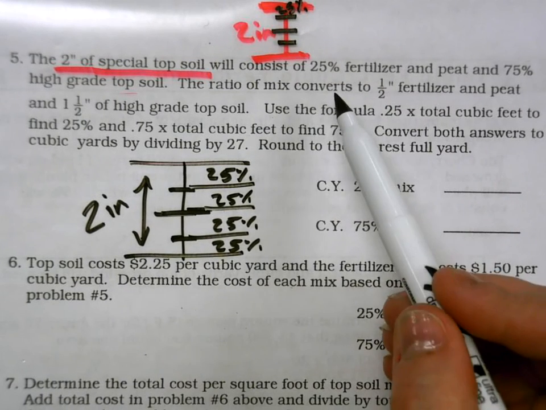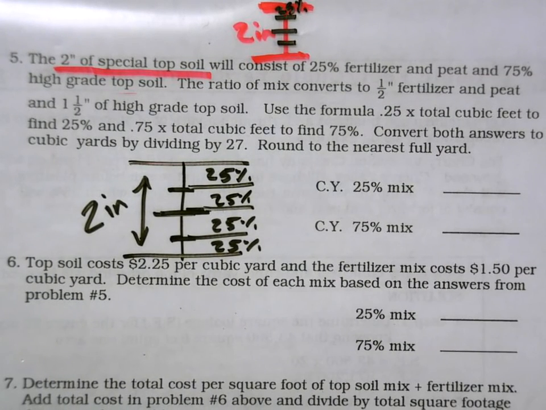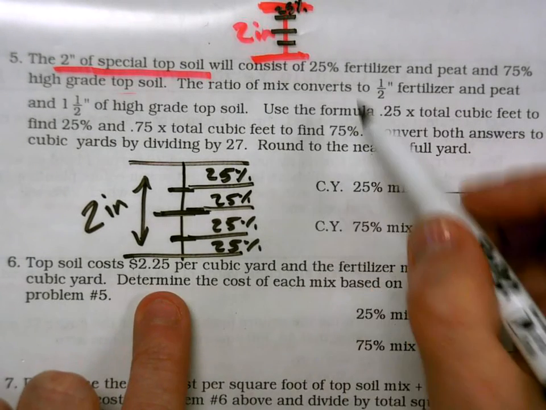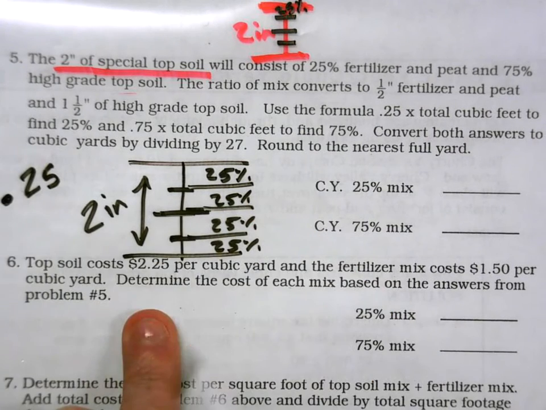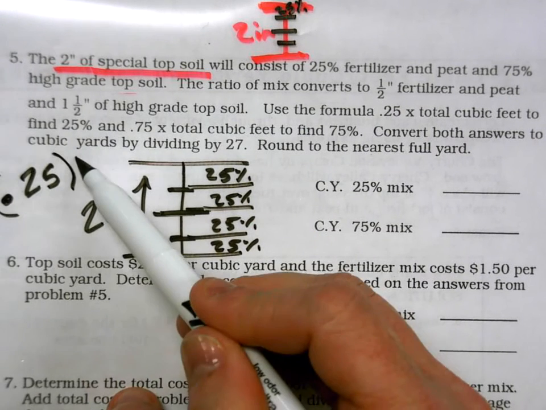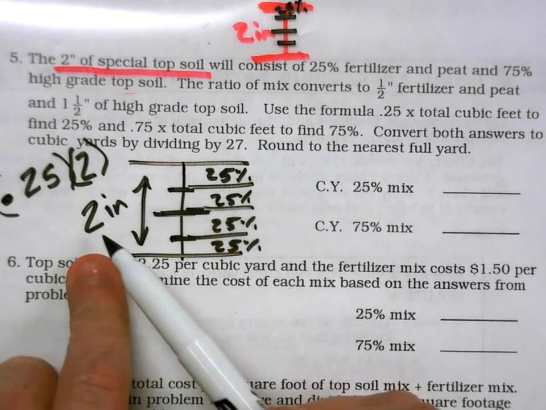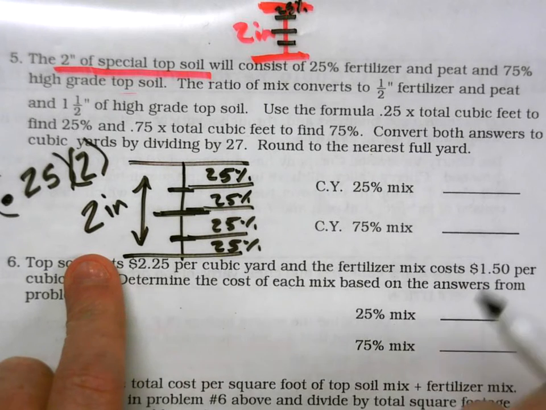So the easy way to figure this out, they give this to us, but I want you to see a visual. Okay, guys, so 25% is 0.25, right? If we want to know how deep that is, 0.25 of 2 inches. Could you take 2 inches and divide it into 4 sections? Yes, that would work too.